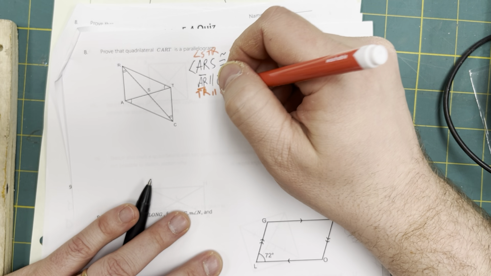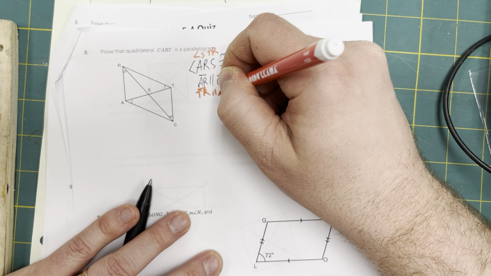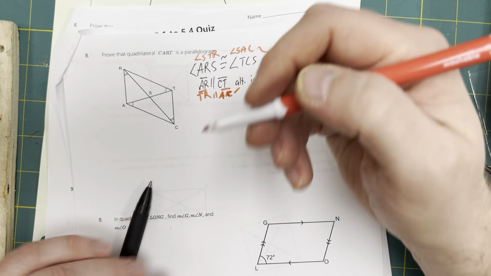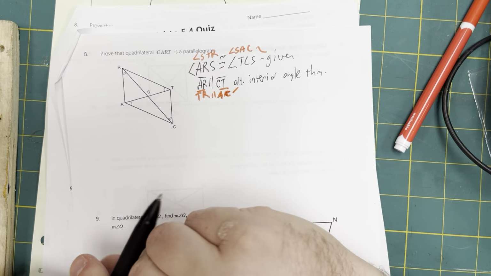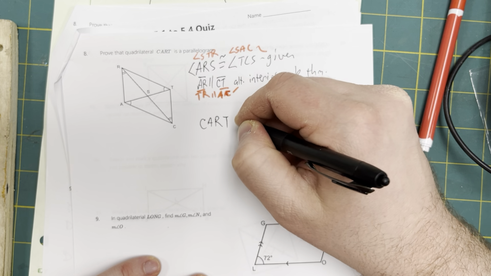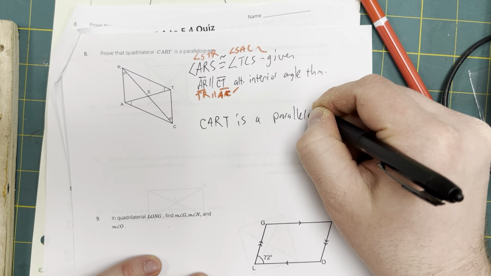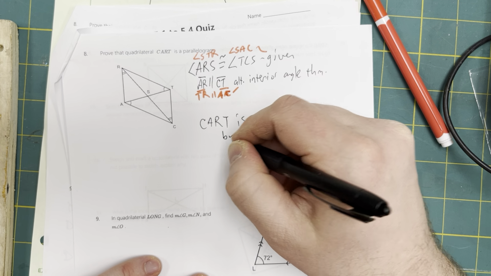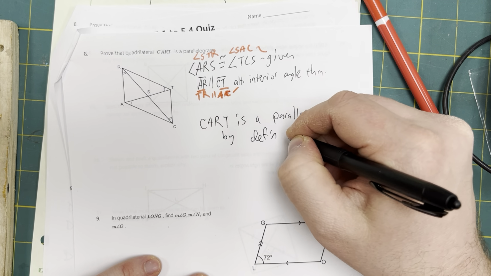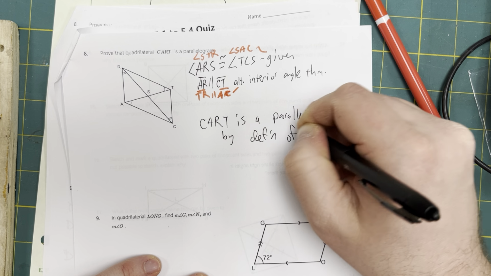I guess AC. I should have written TRAC here. So now we've got those and those, and so CART is a parallelogram by the definition of parallelogram. By definition.